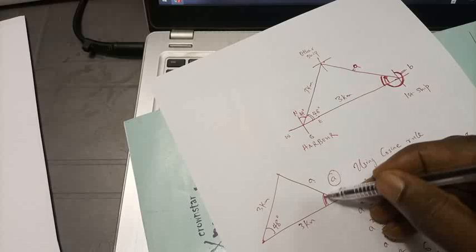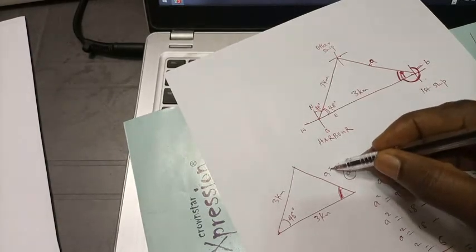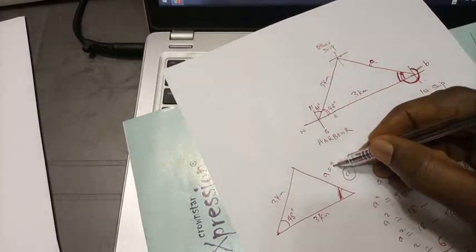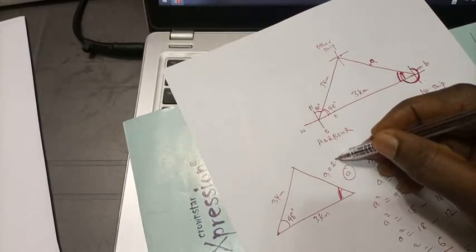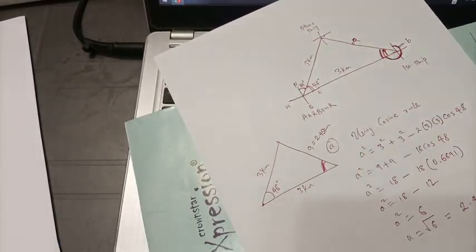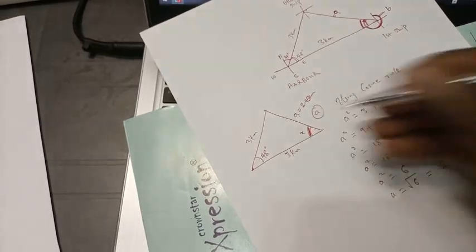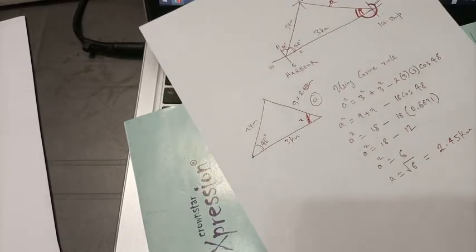So we need to get this angle here, so we can add 270 to it. Now if you have a triangle and you know this side to be 2.45 kilometers, you can use sine rule. Okay, let's call this angle S.